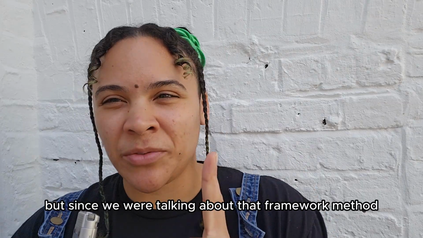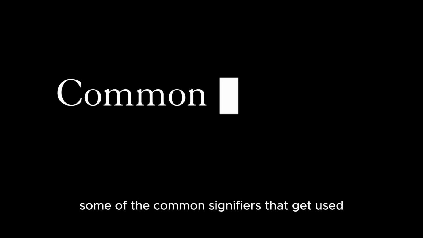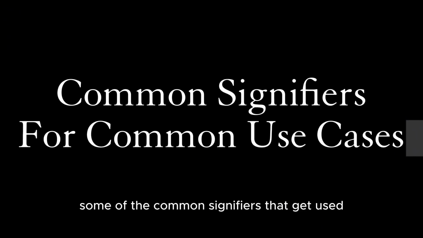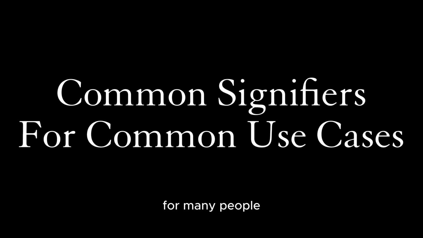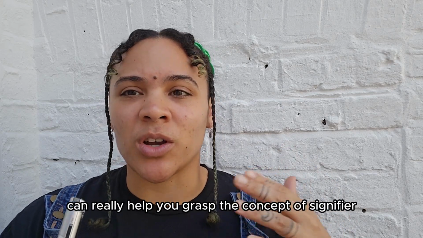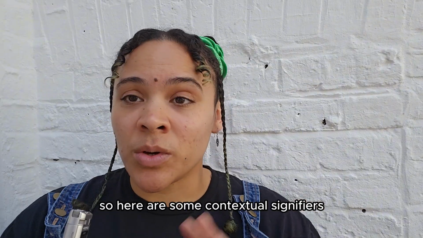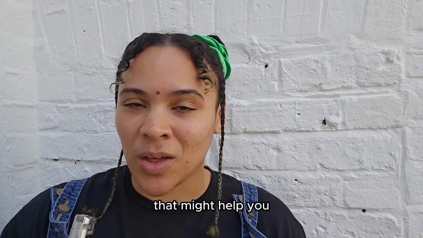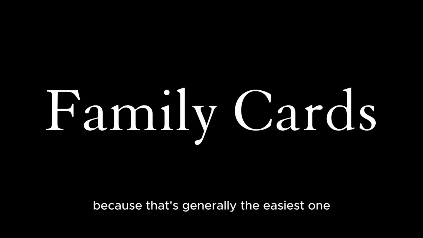But since we were talking about that framework method, I want to mention some of the common signifiers that get used in systems like this. For many people, starting with a basic connection in terms of meaning can really help you grasp the concept of signifier cards. So here are some contextual signifiers that might help you. We'll start with family because that's generally the easiest one.